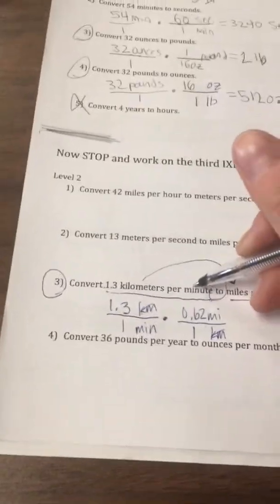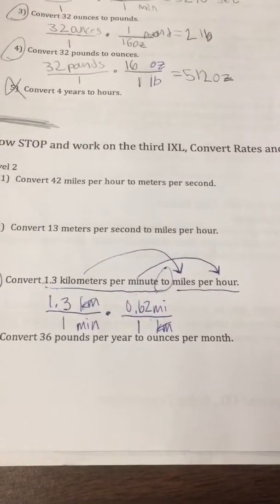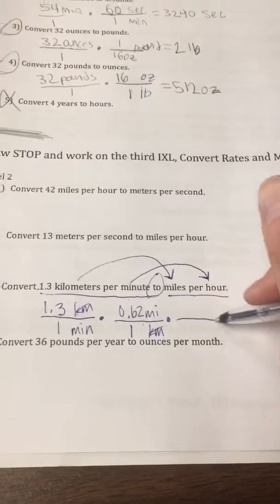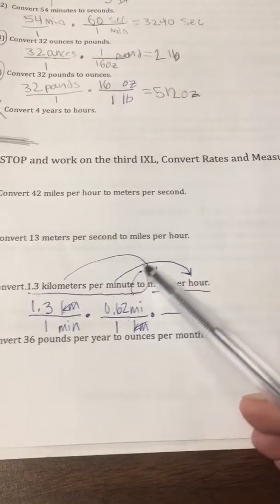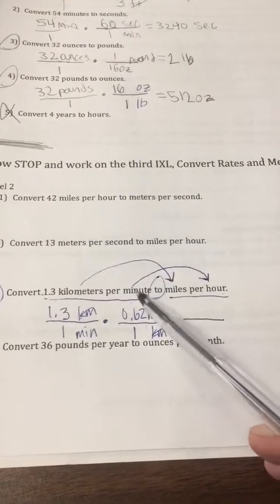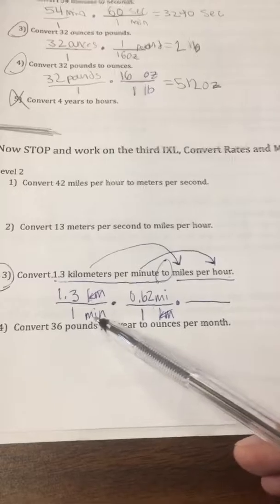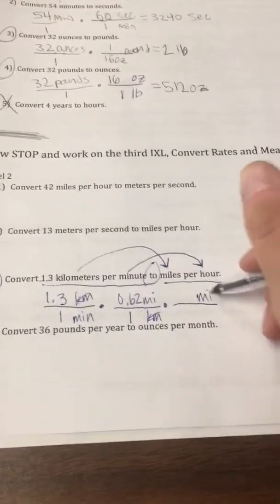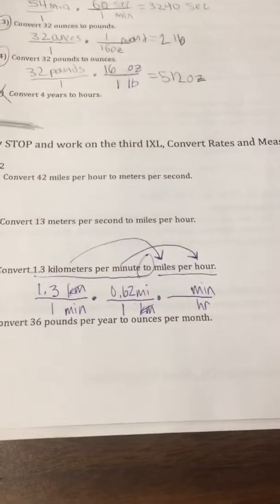Now we still have to do minutes to hours. Draw that arrow too. So we need to add on another fraction. This fraction should have minutes and hours in it. Minutes and hours. Look back at your first fraction. Minutes started in the denominator, so minutes should be in the numerator, which means hours goes on the bottom.